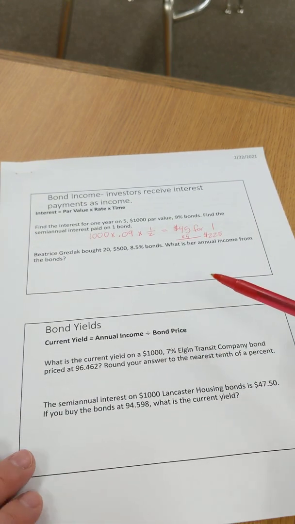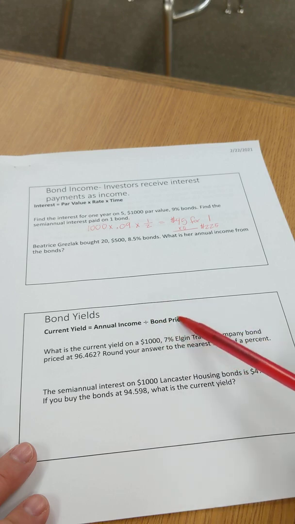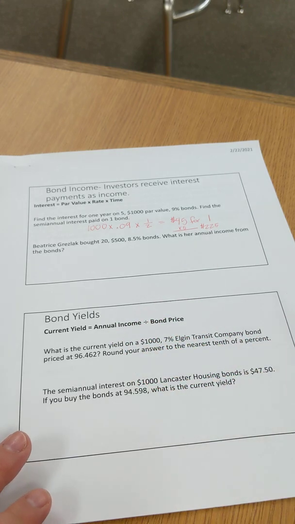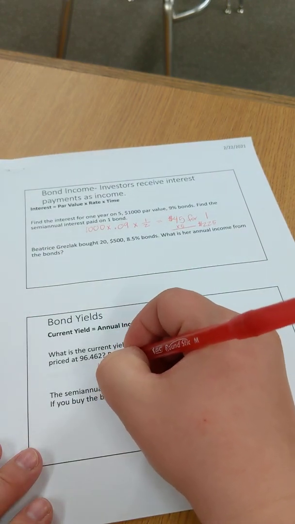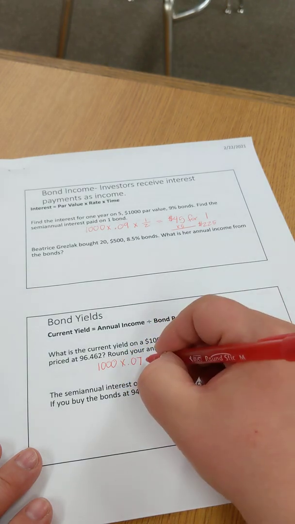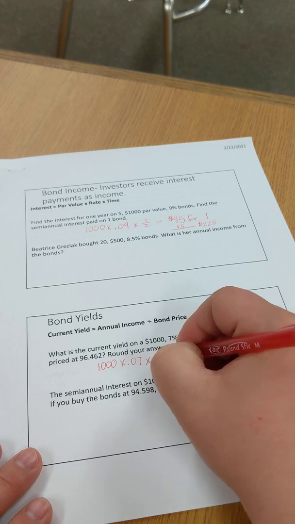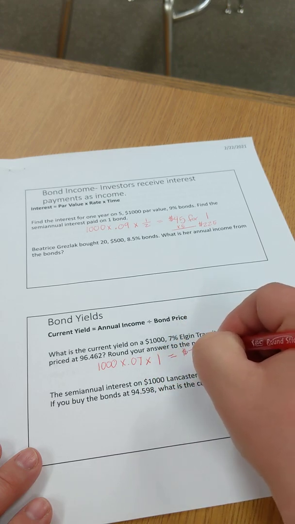Then the bond yields. For this we have to do the annual income divided by the bond price. On this one, we find the interest just like we did up there. So we do our 1,000 times 7%, and this is for just 1 year. So it's $70 of interest.